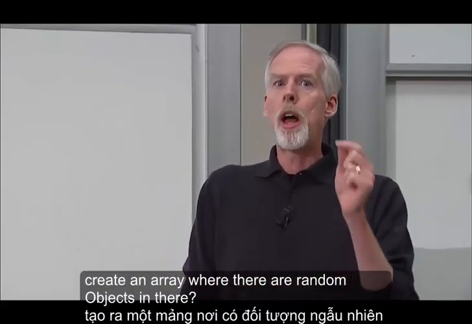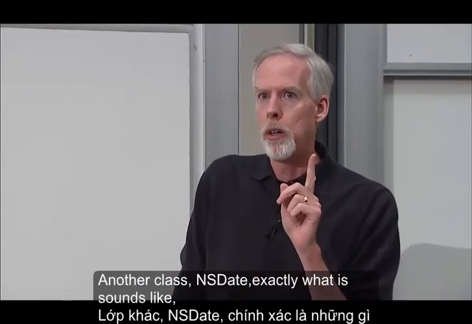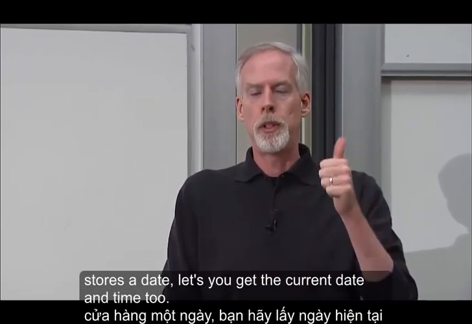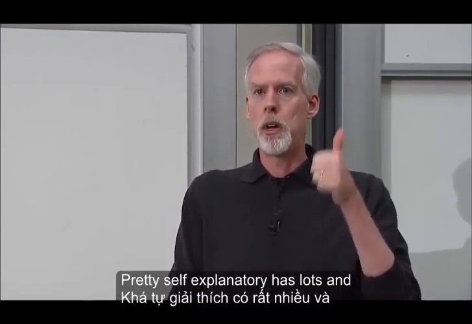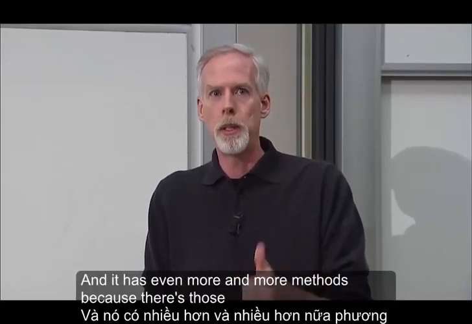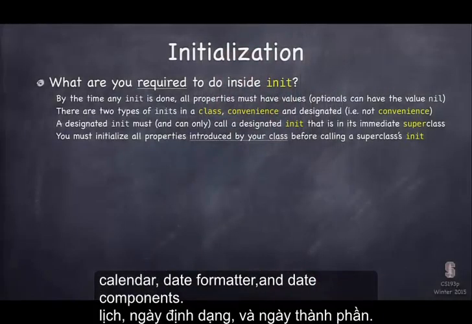You have to initialize all of your own properties before you call your superclass's initializer. This is for designated initializers only because they're the ones who call their superclass's initializers. So you have to be done with your own properties before you call your superclass's. This one will trip you up often.